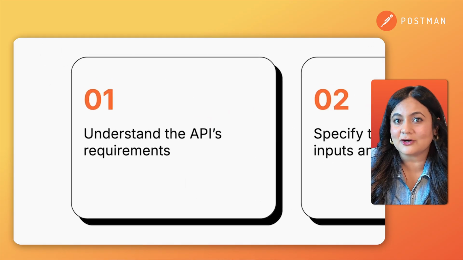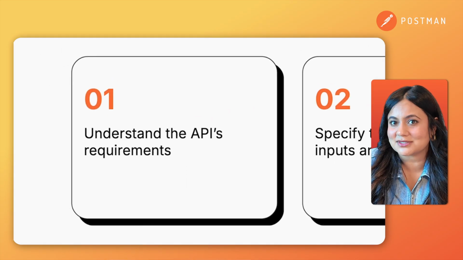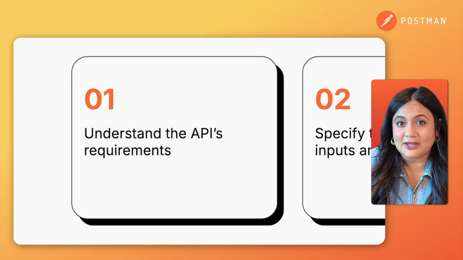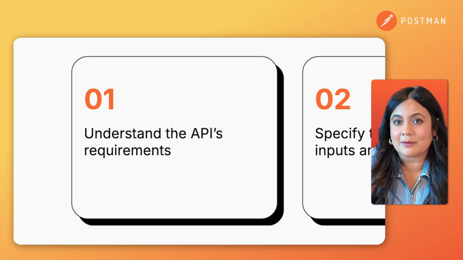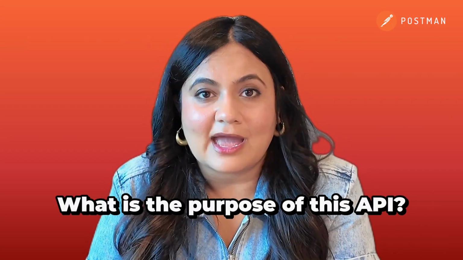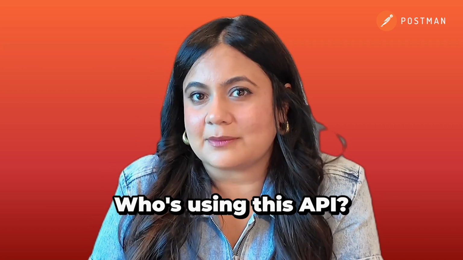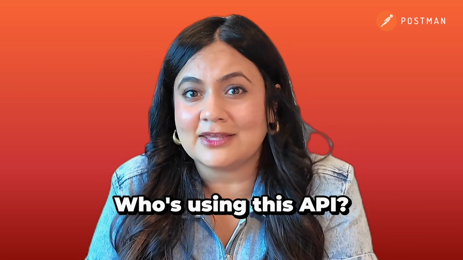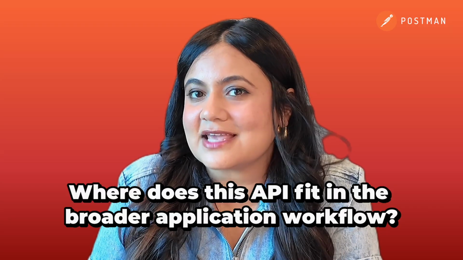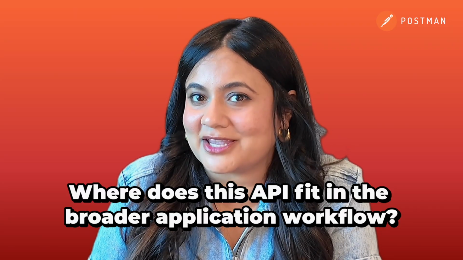Step number 1, understanding your API's requirements. Before you test anything, you need to understand what your API's requirements are. This might sound obvious, but a lot of the issues with testing start from not having enough clarity from the start. You should ask yourself, what is the purpose of this API? How is it supposed to function? And what should the results look like? Who's using this API? Is it the front end or is it any third-party service? And where does this API fit into the broader application workflow?